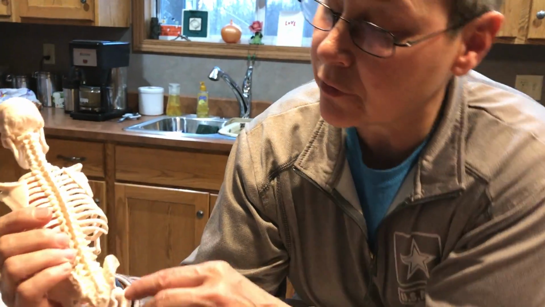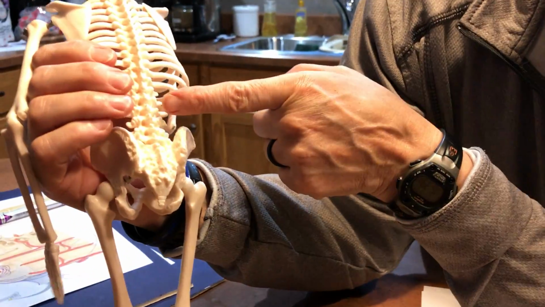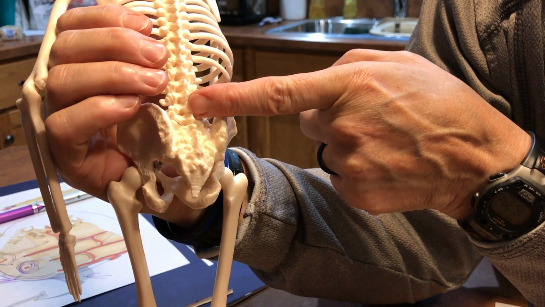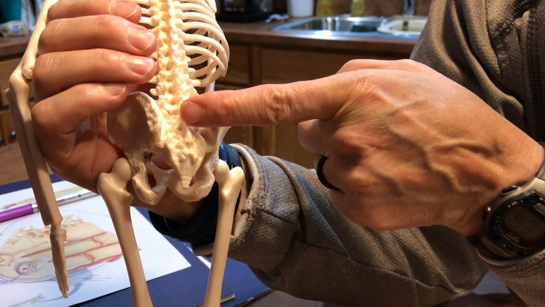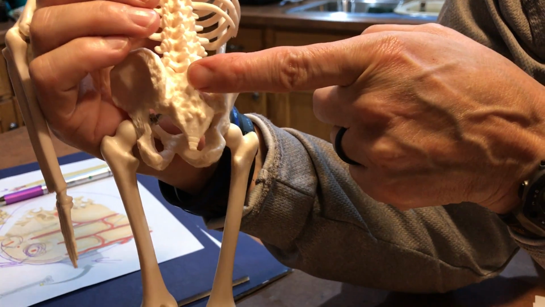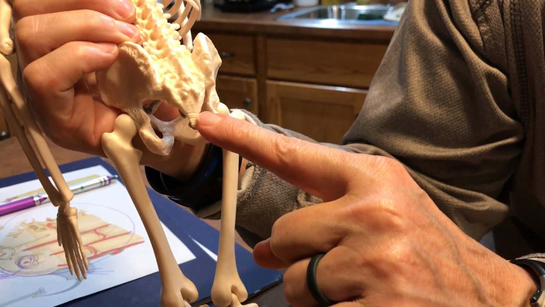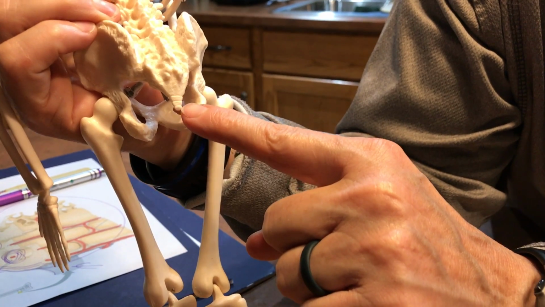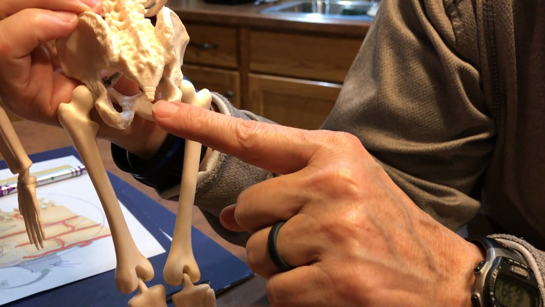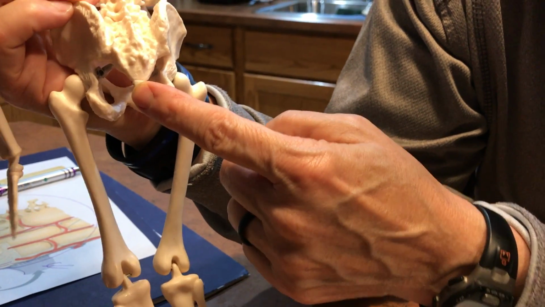The sacrum. Sacrum is at the end of the lumbar. It looks like one big vertebra, but it's actually 5, and that makes up the sacrum. And then the coccyx, there's actually 4 little bones that fuse together at the end. So if you hear somebody say they broke their tailbone, this is usually what they broke.